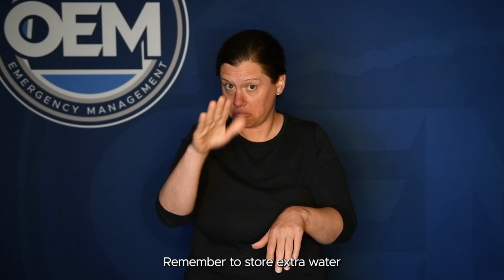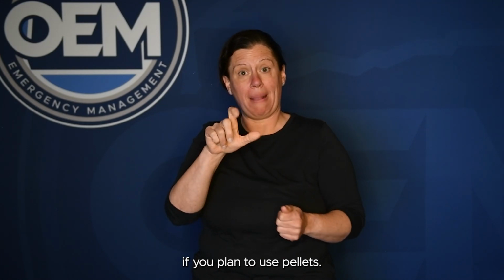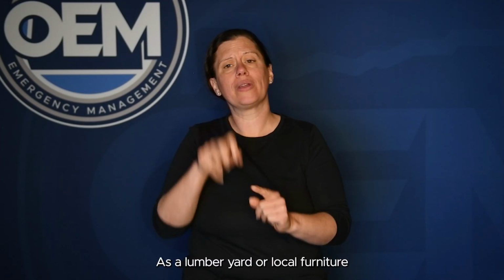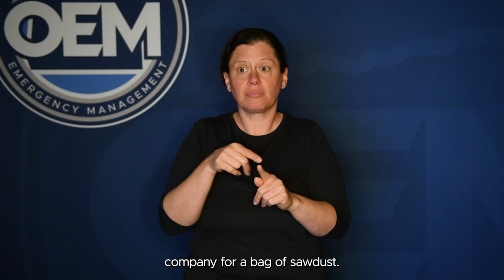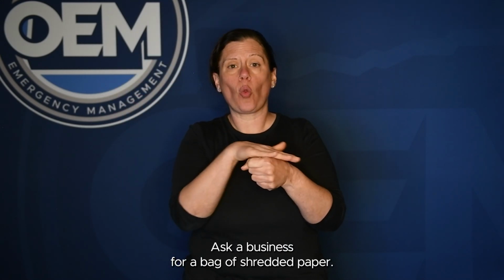Remember to store extra water if you plan to use pellets. Ask a lumberyard or local furniture company for a bag of sawdust. Ask a business for a bag of shredded paper. Be creative.